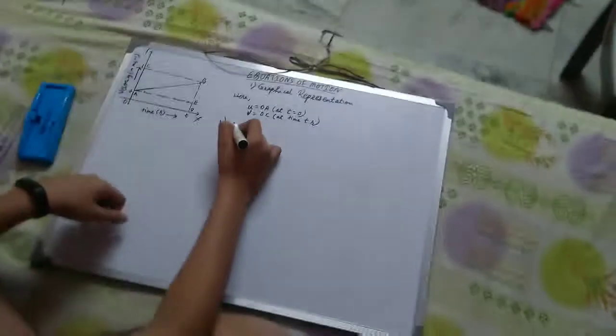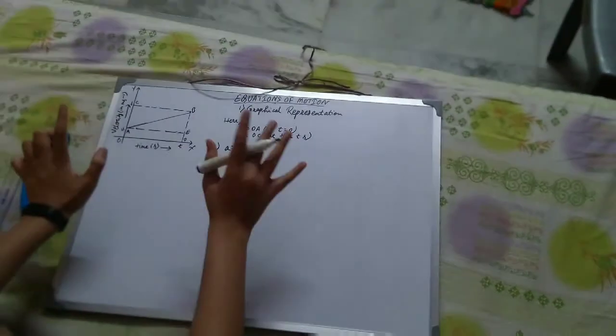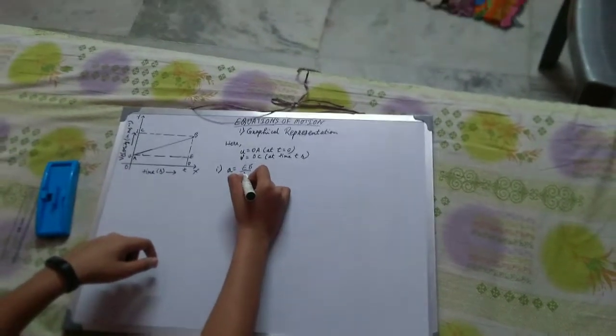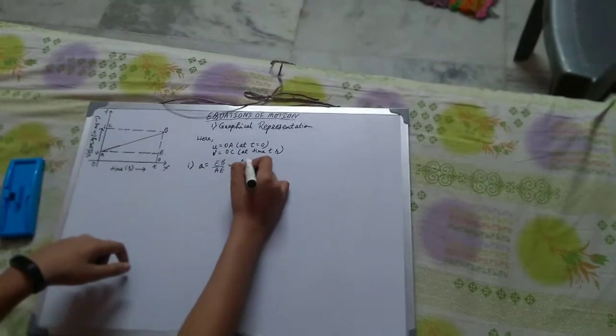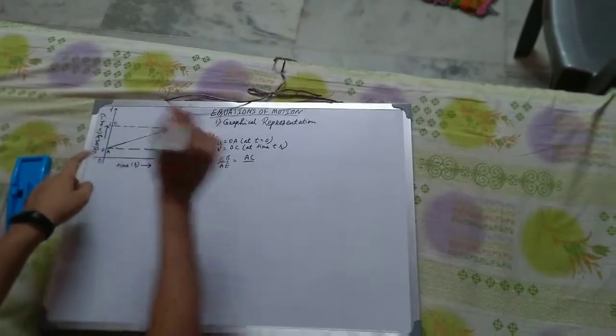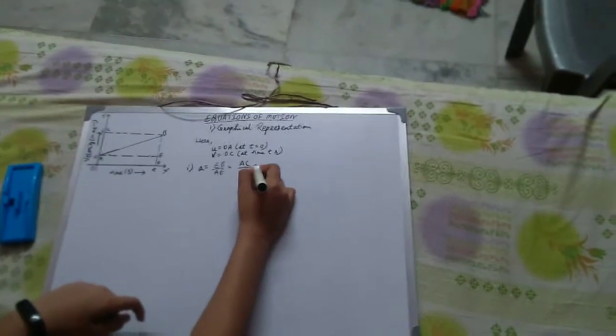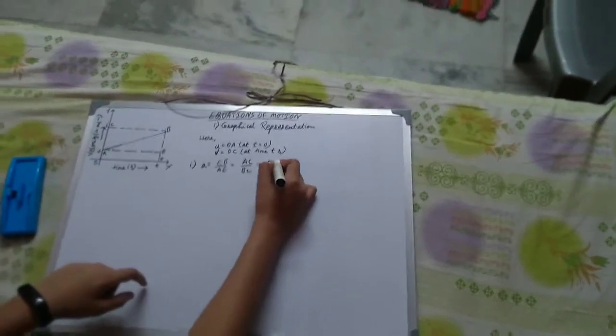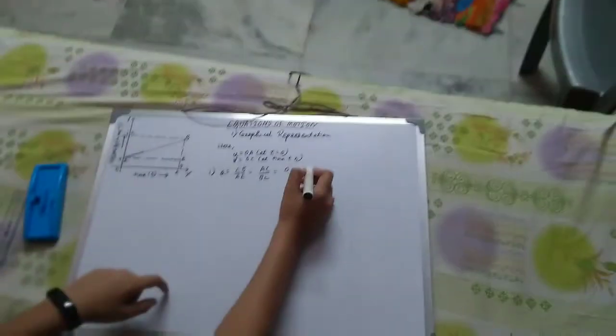So a equal to slope of the line AB, which is BE by AE. AB equal to AC and AE equal to BC equal to AC by OD, which means AC equals OC minus OA by OD.